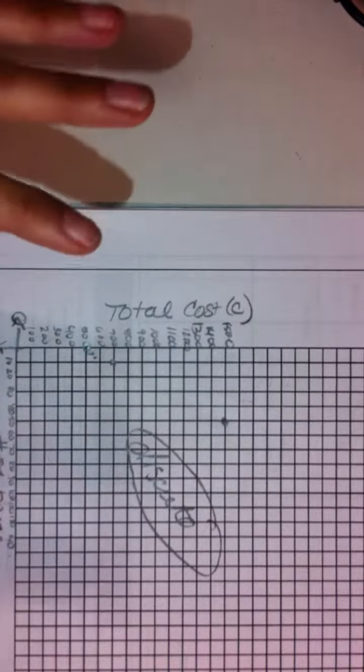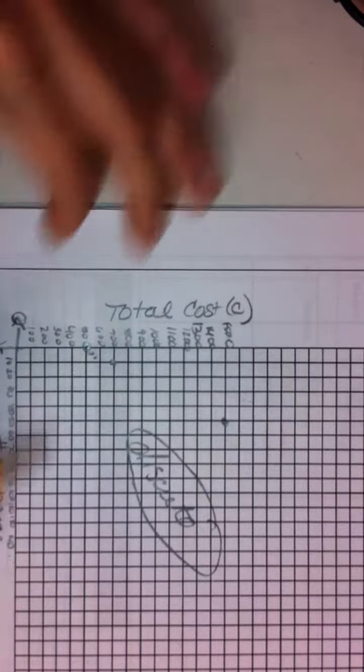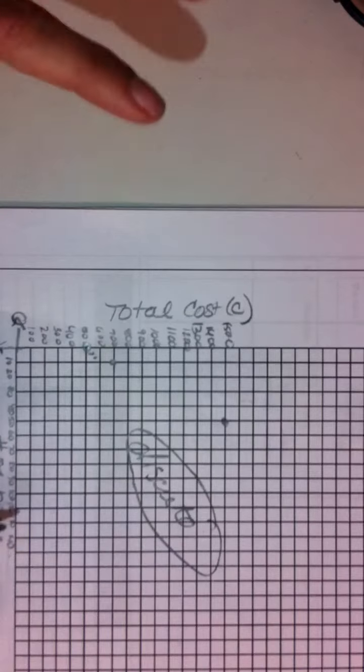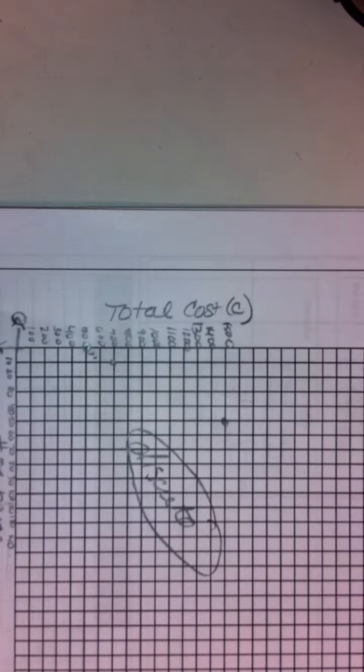All right, take a second, pause here, and figure out where you missed on points, what your axes look like, did you miss a label, and then keep going. You're almost done, guys.